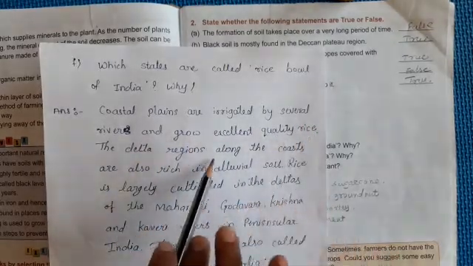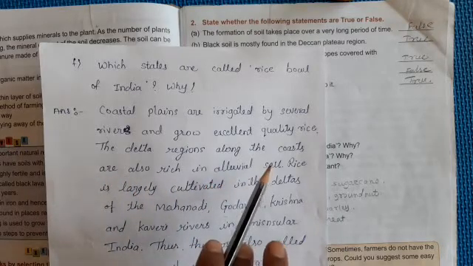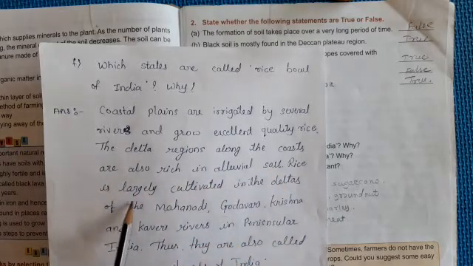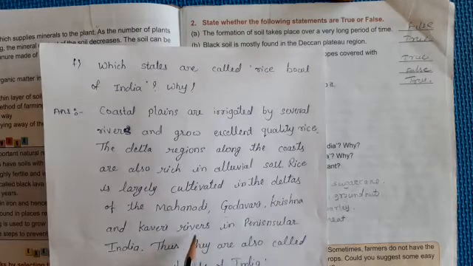The delta regions along the coasts are also rich in alluvial soil. Rice is largely cultivated in the deltas of the Mahanadi, Godavari, Krishna and Kaveri rivers in peninsular India. Thus they are called the rice bowl of India.